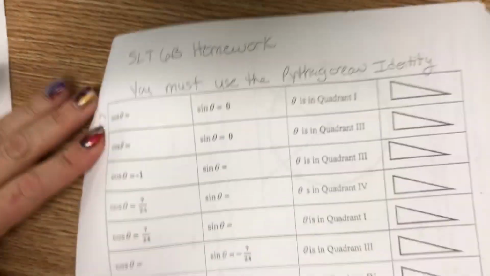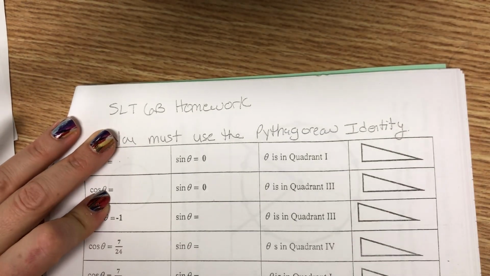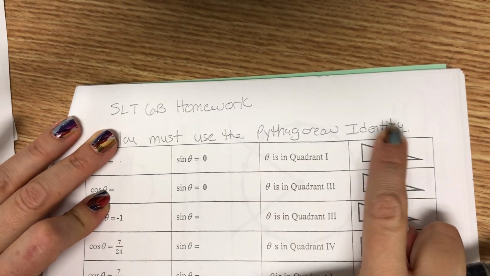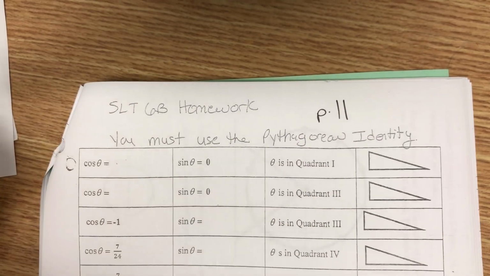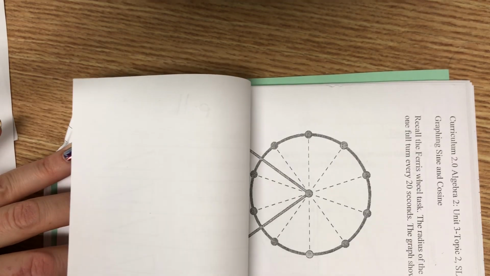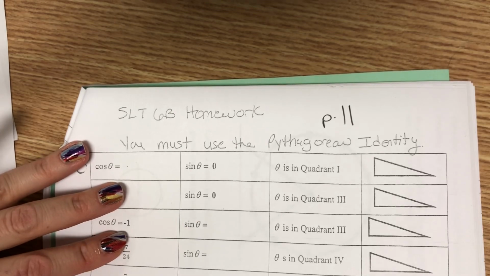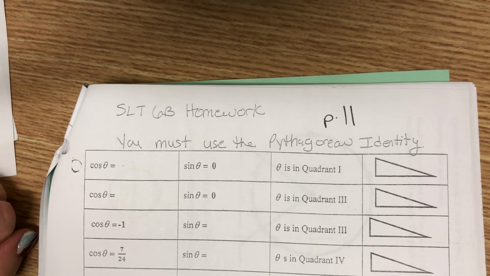Okay. Your homework is page 11. You can ignore these triangles down the side. I don't know why they're there. You must use the Pythagorean identity on all these problems. You definitely need separate paper. There's not enough room here. You can do the back, but that just requires a lot of flipping. So your job, page 11, we'll check it tomorrow. Don't forget to check your answers on Drive.